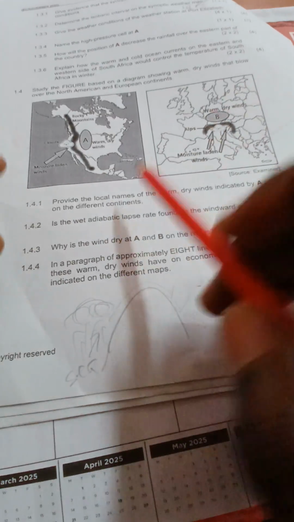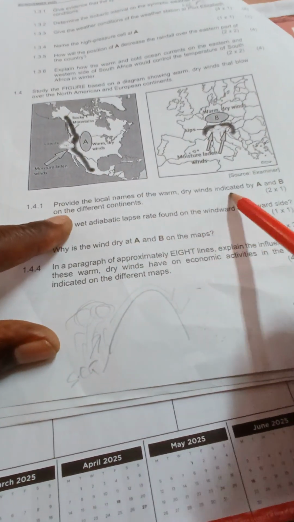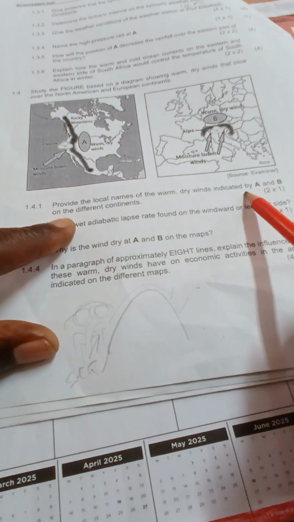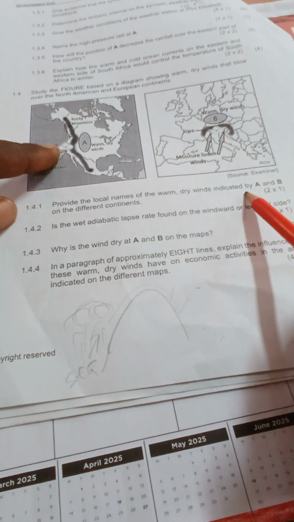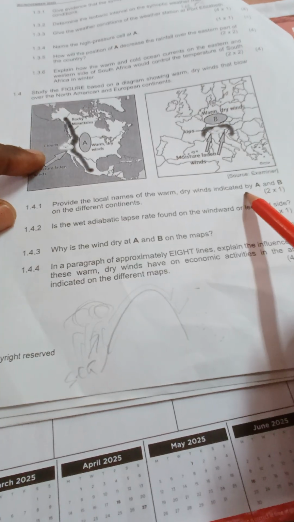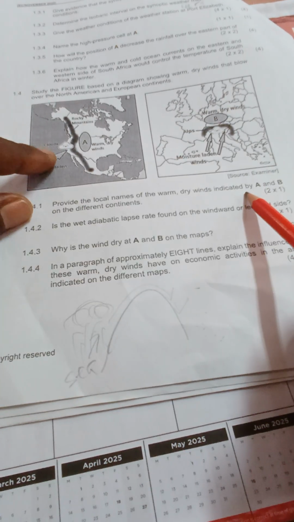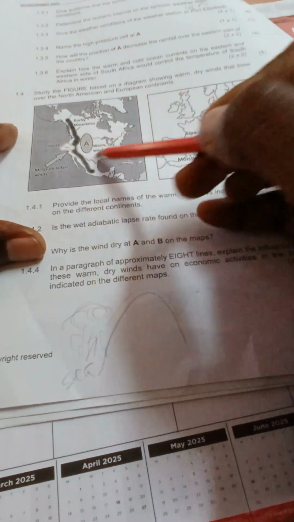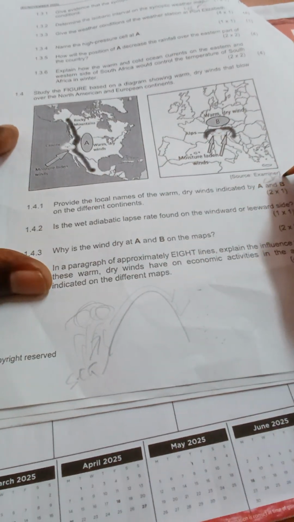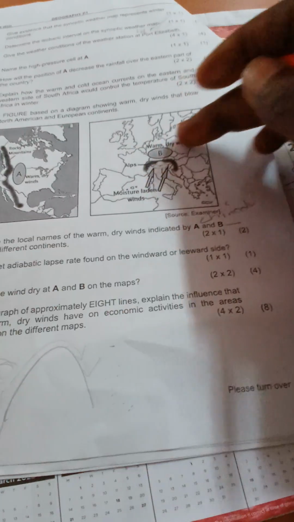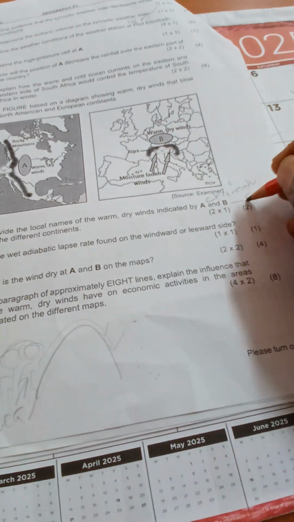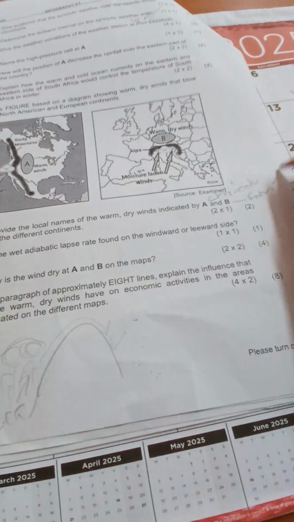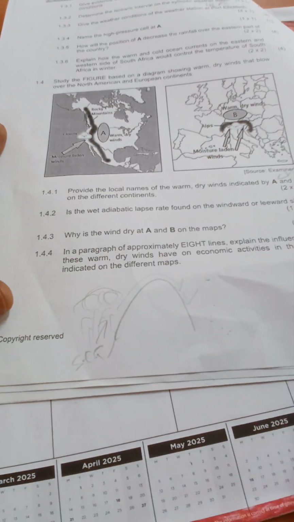Okay, let's go through the question. Provide the local names of the warm, dry winds located in A and B. In A, on the North American side, it is called the Chinook. C-H-I-N-O-O-K. Then on B, it is called the Fohn winds. So these are the different names that are given.